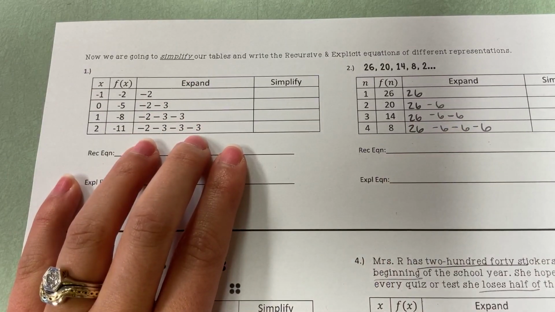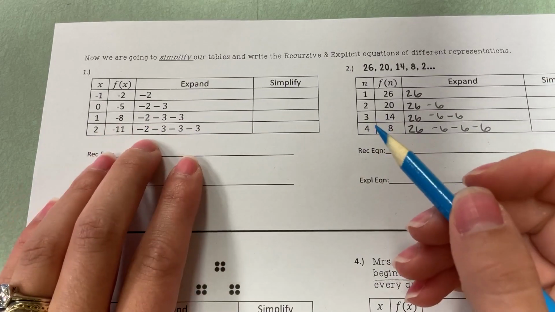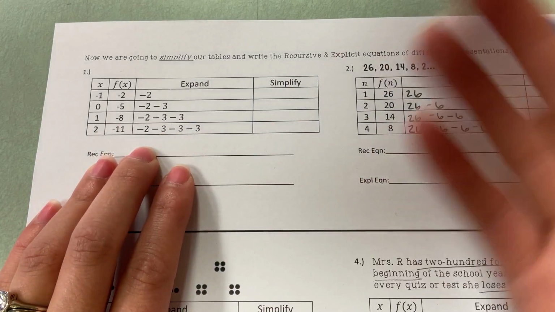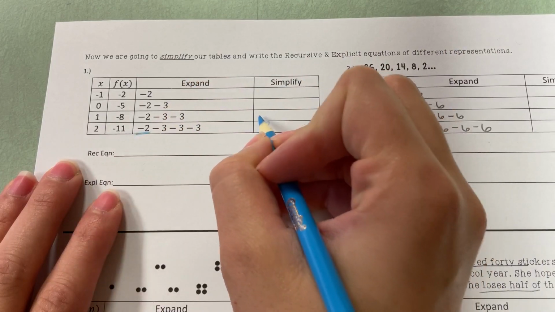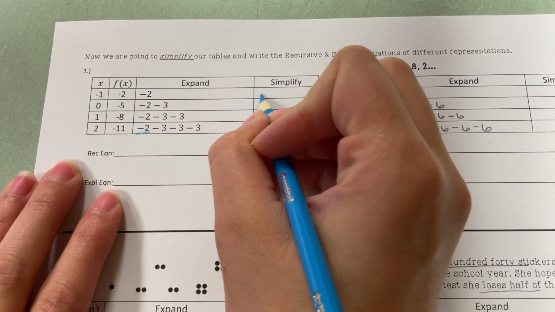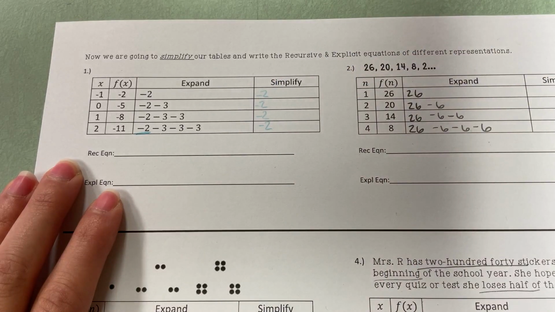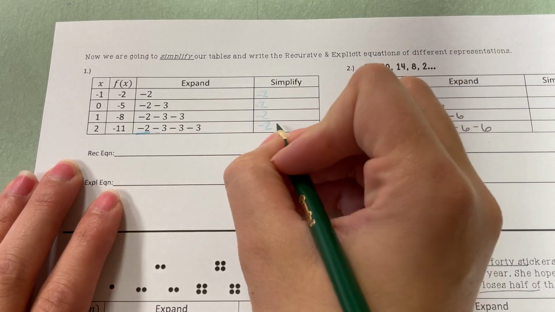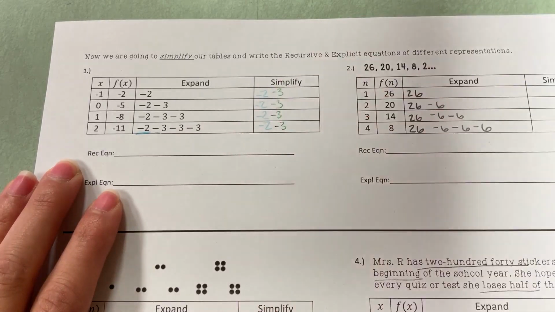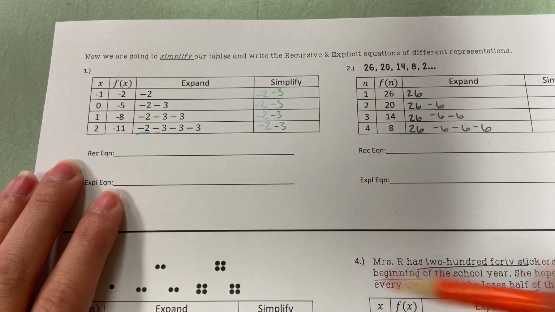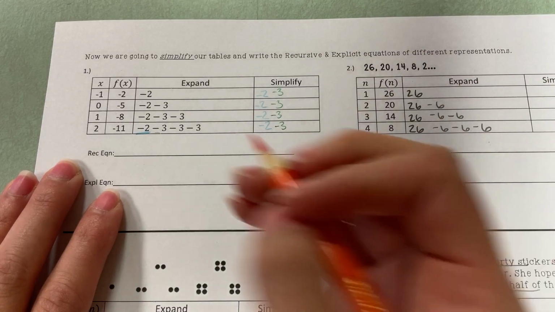So when we simplify, you always want to start at the bottom. It's the best way to know what you start with. So I have a -2, so I'm going to write -2. And that's going to repeat throughout the whole simplifying part of the table, so I'm just going to write that all the way through. Then we see that we're minusing 3. So I'm going to write that -3 all the way through. The last thing we're going to do is count how many times we're minusing 3.